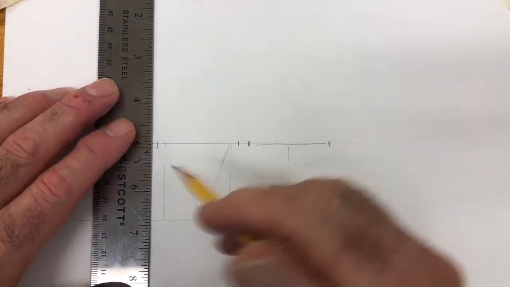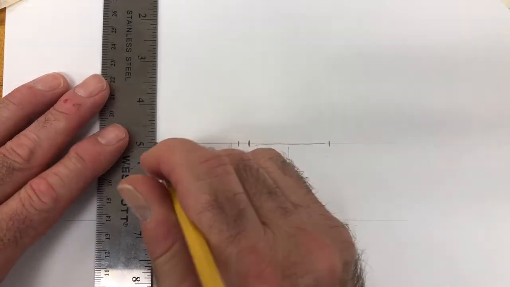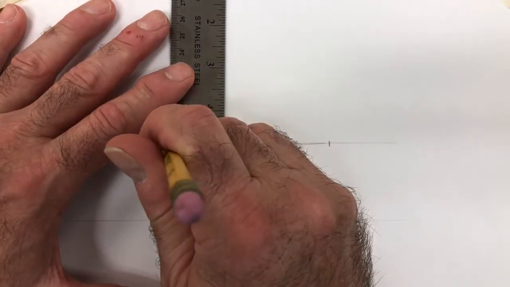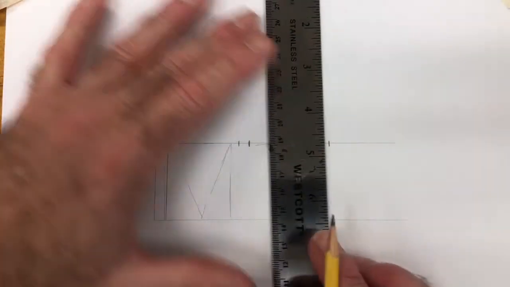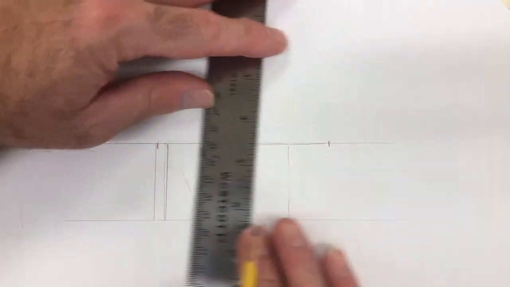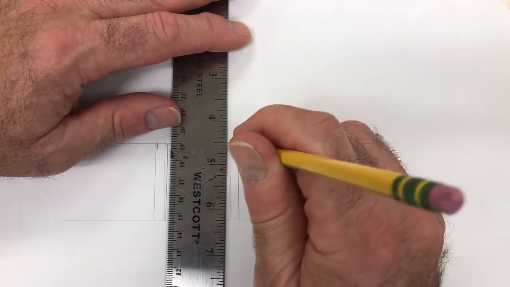So I'm going to line it, make a vertical line, then determine how wide I want it, make another vertical line. And you can see how thick or how wide my line is for my M. I'm going to do the same thing on the other side.